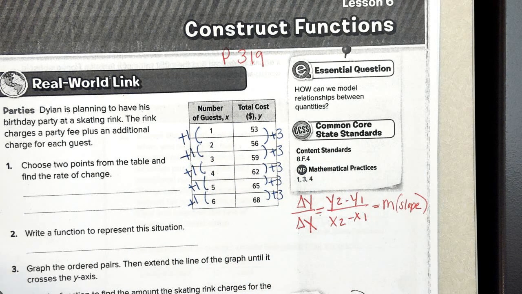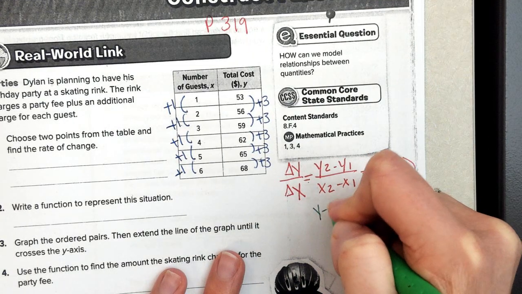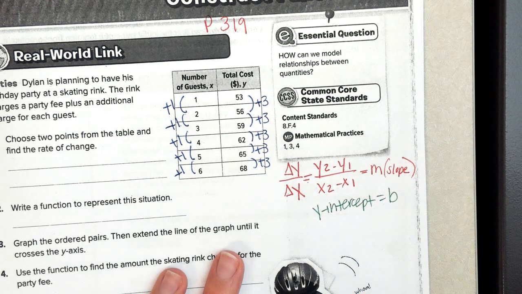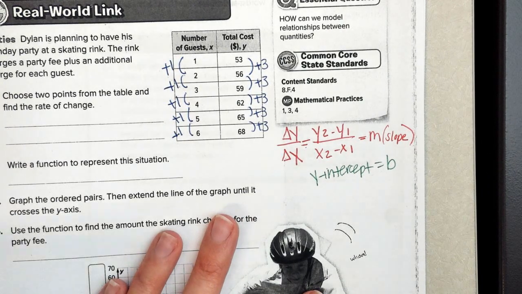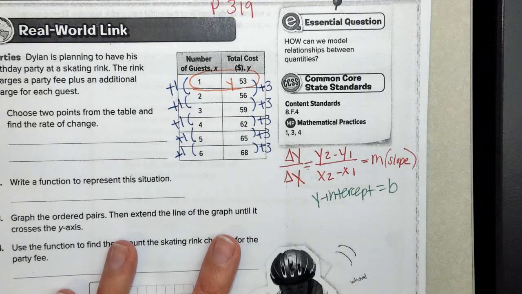The other thing that we worked on finding was our y-intercept yesterday. And that was our b value. So remember, in order to do that, I would pick a point. I, again, go with the first one usually because it's our smallest numbers. I plug in my y and my x.